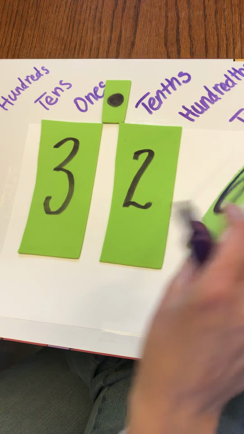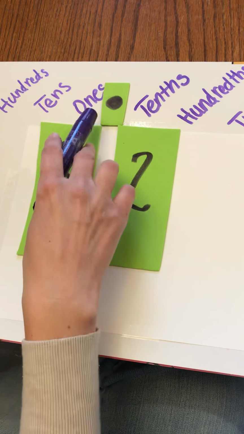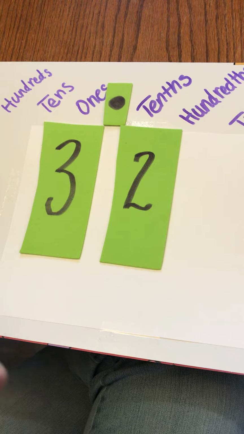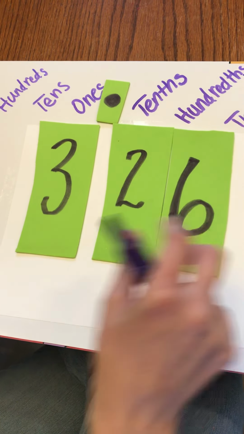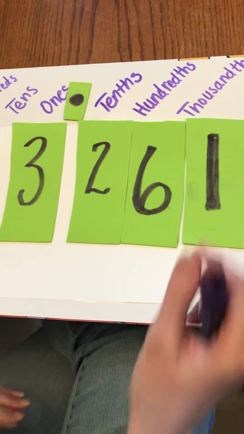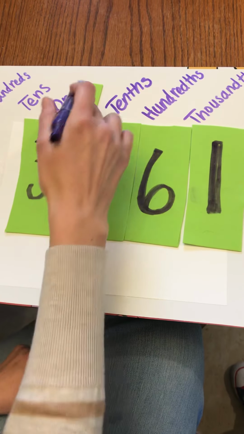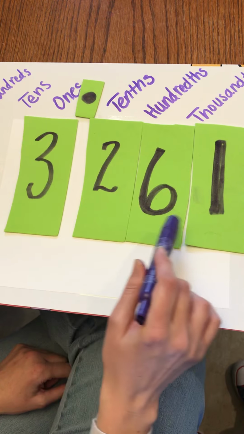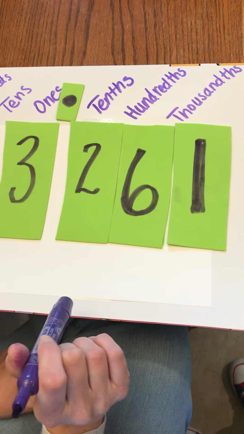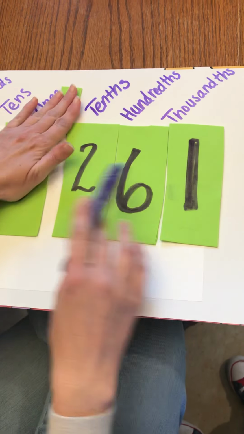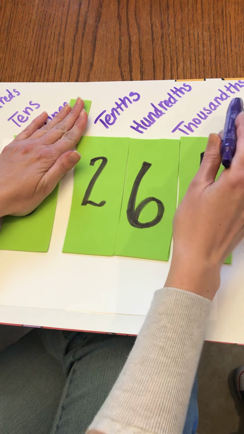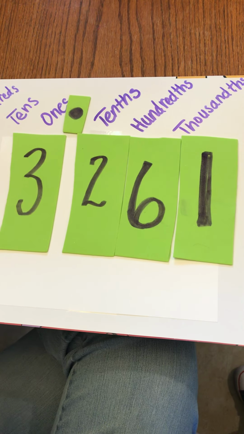Now if I took away the 6, this would just be 3 and 2 tenths, because the last digit now is in the tenths place. I could also put a digit in the thousandths place. So now I've got 3 and 261 thousandths. Since the last digit is in the thousandths place, I would read this number as if there weren't a decimal point. So I say 261, but then I have to remember to say the thousandths place.